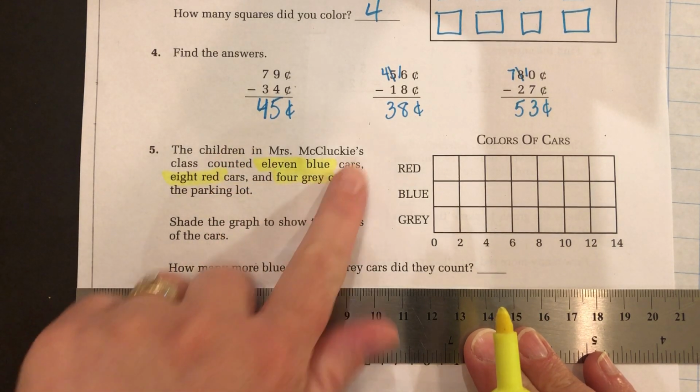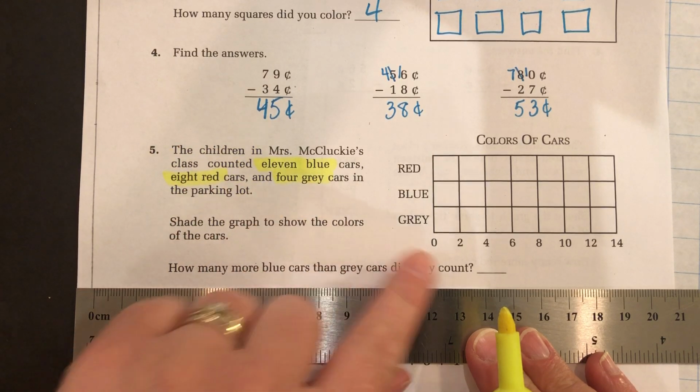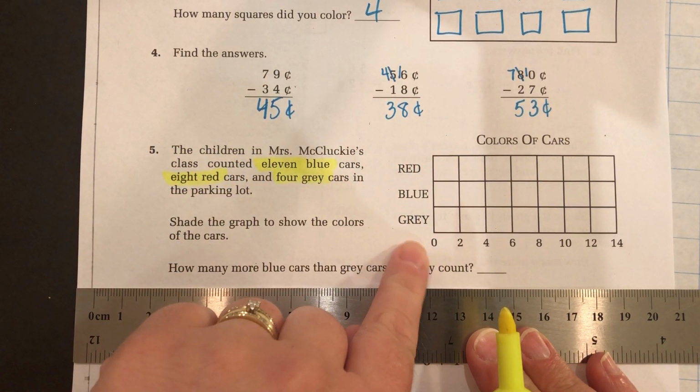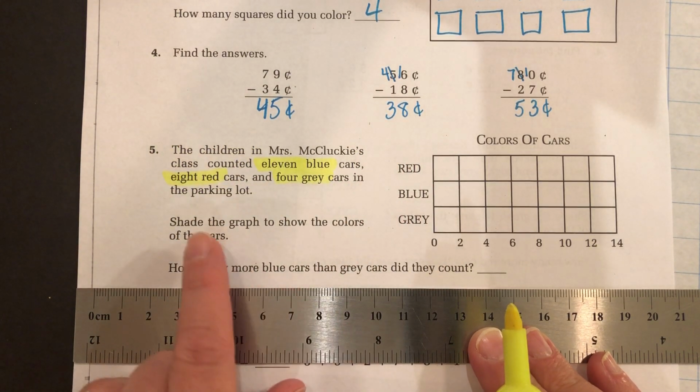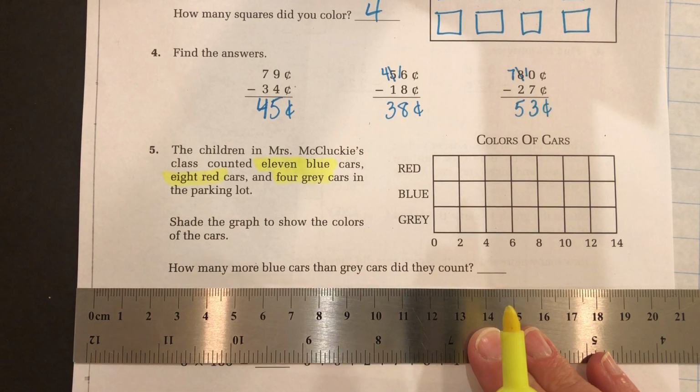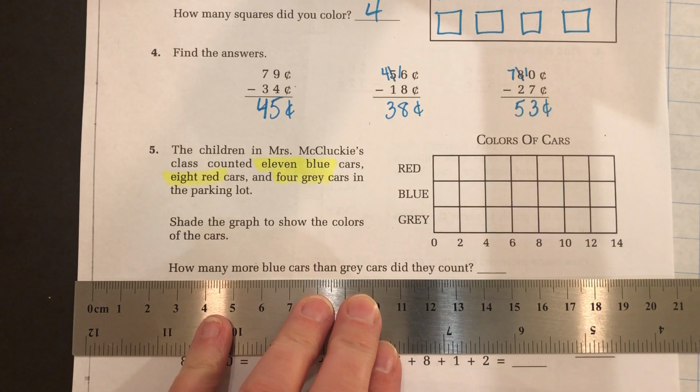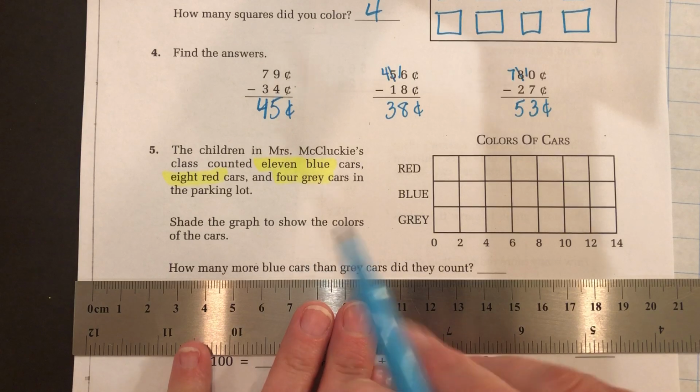Now don't forget, they might have put it in a different order here than they do here. So just pay attention to which one goes where. And then we're going to answer a question about it. So let's go in and fill in our chart.